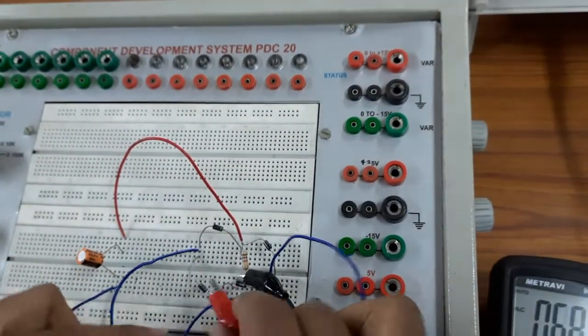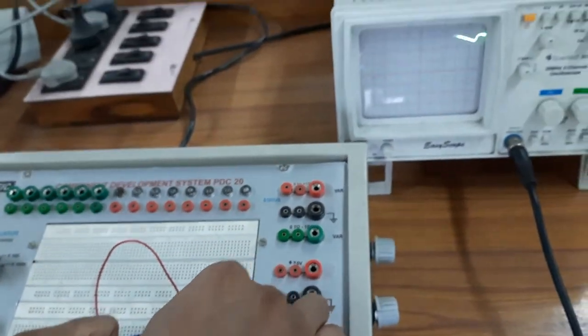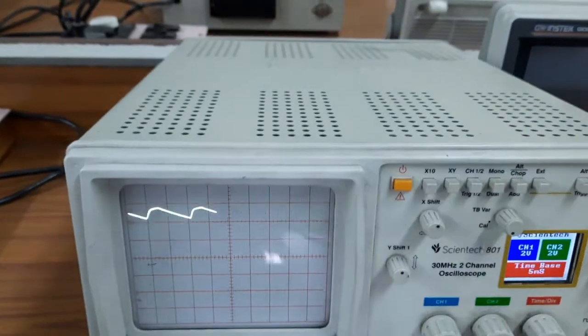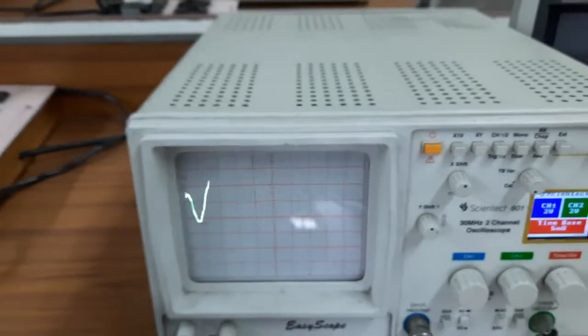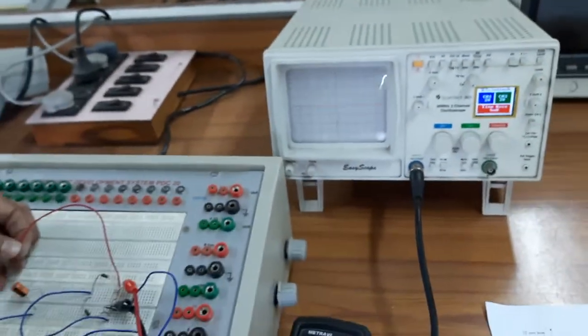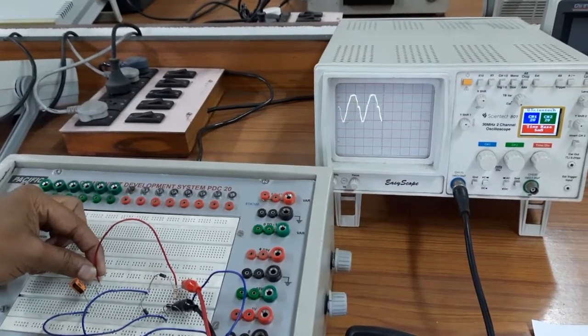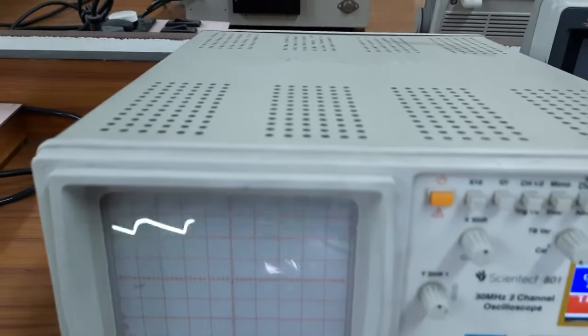Okay, now you just follow which type of waveform is there. It is our with C waveform. Again you just follow. It is without C, the capacitor is open. Now I am connecting, and as you follow in the CRO, it is with C. So with C it is more DC. The ripple is less, so it is more DC.